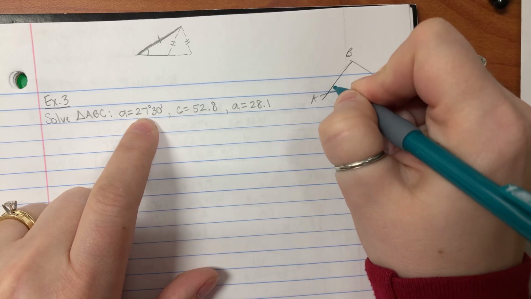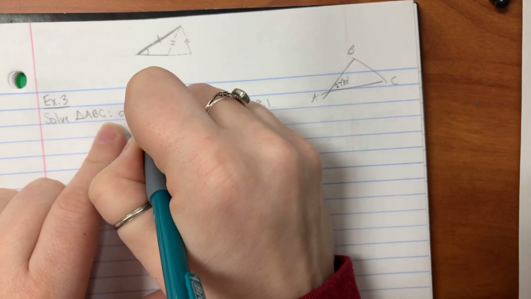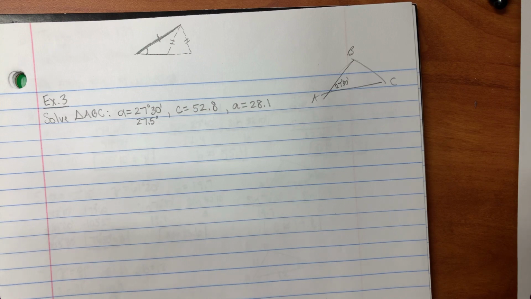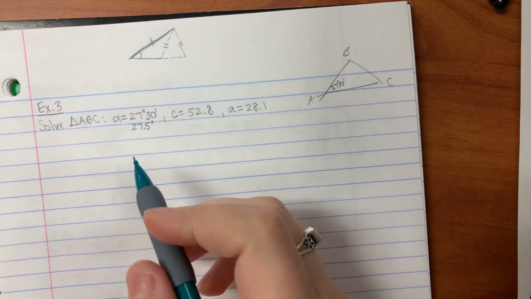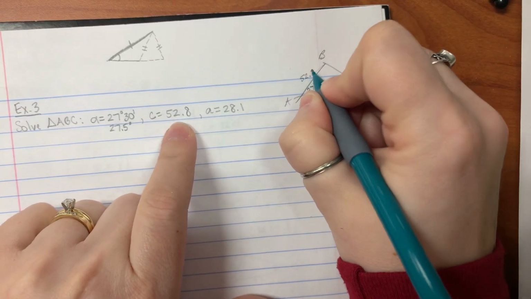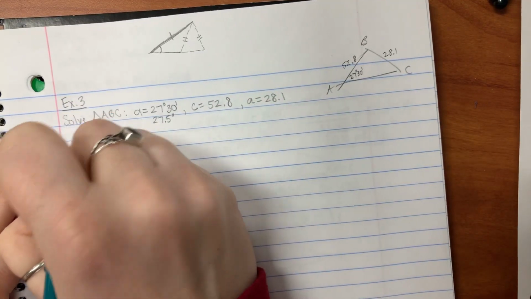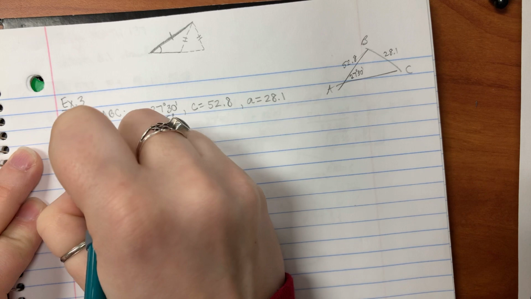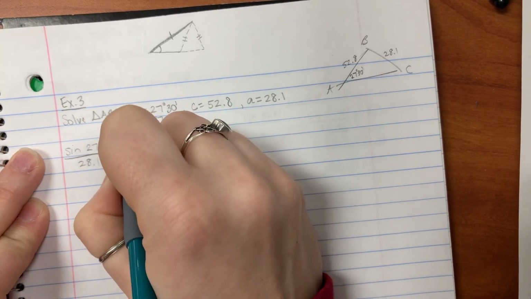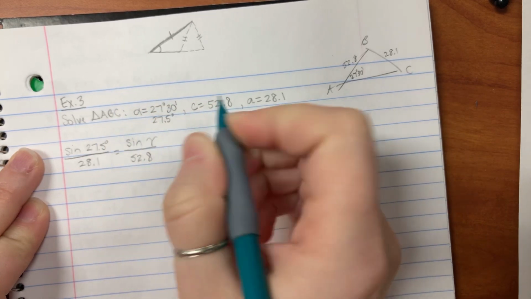Angle A is 27 degrees, 30 minutes. So what does that mean? That means 27.5 degrees. So I would change those, but our answers really need to be in minutes. Okay, and then side C is 52.8, side A is 28.1. All right, so the sine of 27.5 degrees over 28.1 equals the sine of gamma over 52.8.